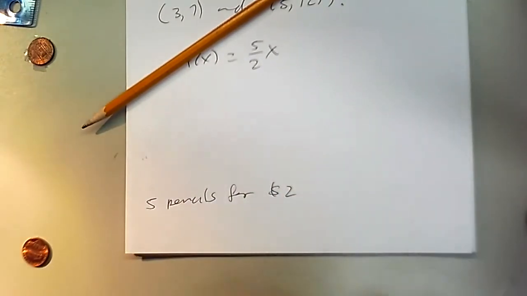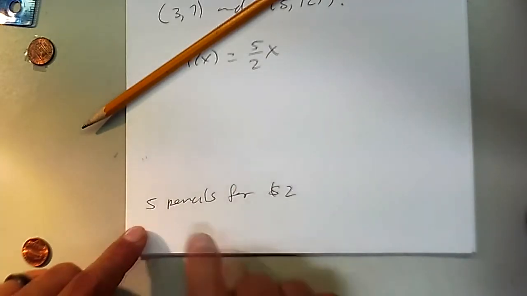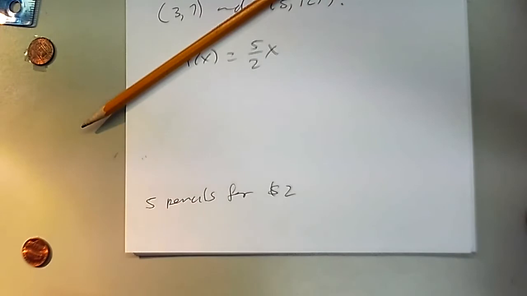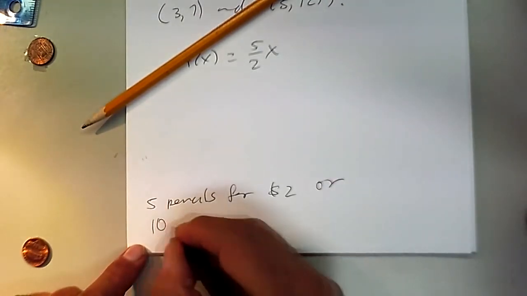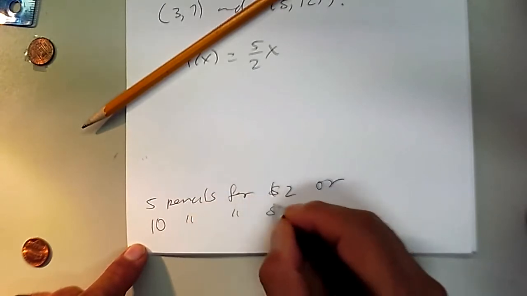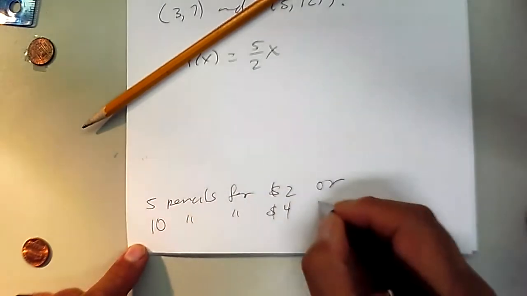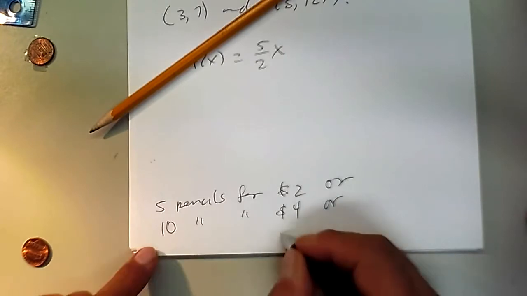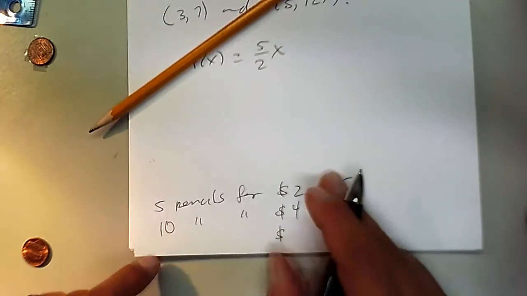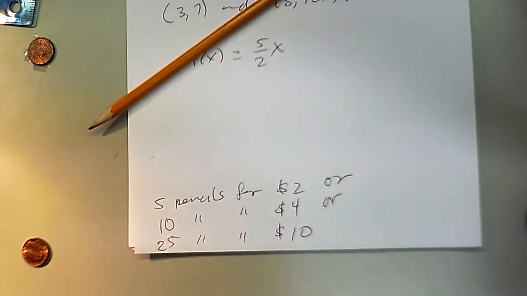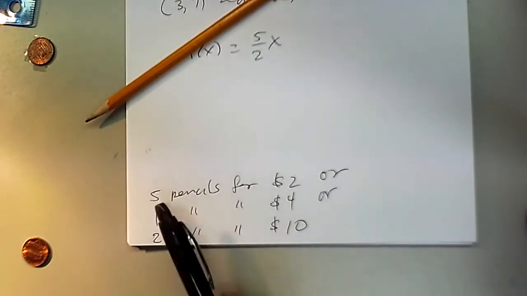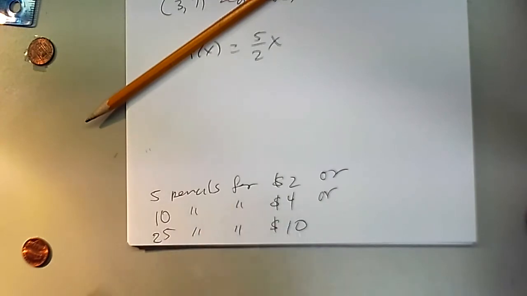And then next to it, let's say I have a store and there's a bunch of pencils in a basket, and I put a sign: 5 pencils for $2, or 10 pencils for $4, or 25 pencils, there you go, for $10. Which is the better deal?